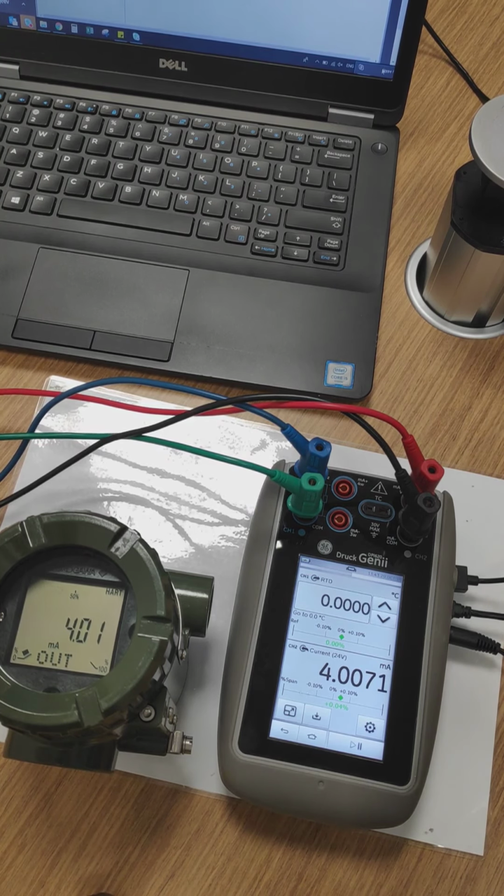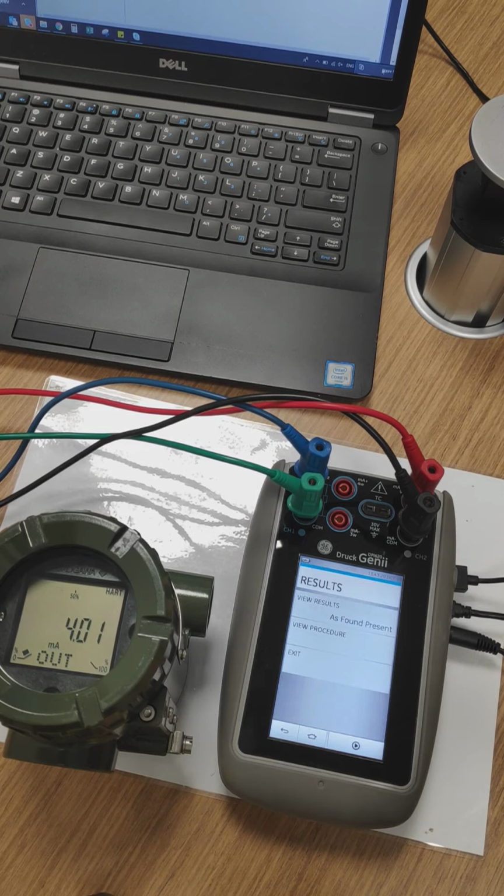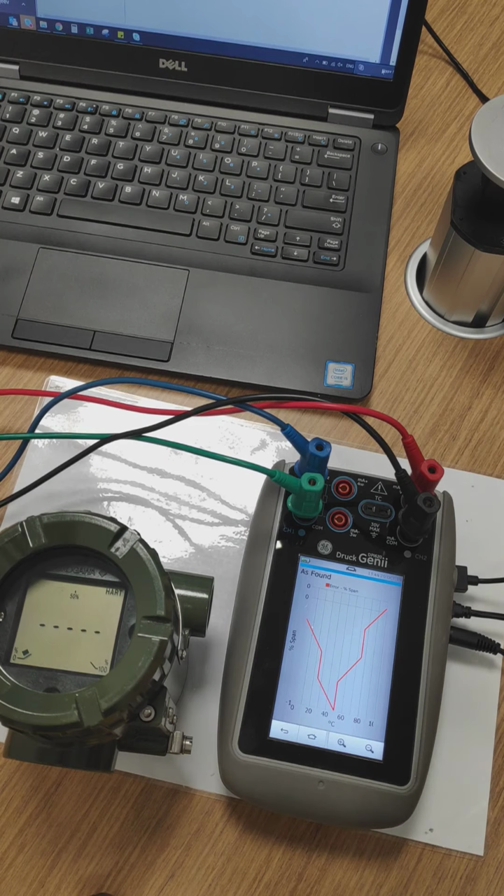So here we go, we are done. Then you click on the disk to save. So we have the as found. We can view the results. We can view a table of the results, or we can view it as a graph. This is the graph for the error. As we go in the span, it will have bigger error.